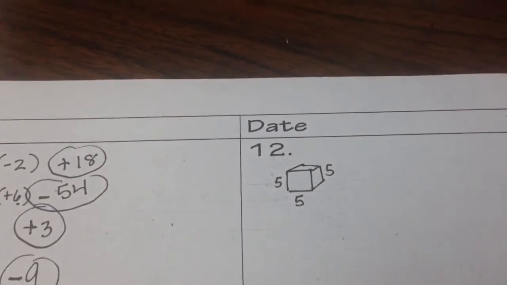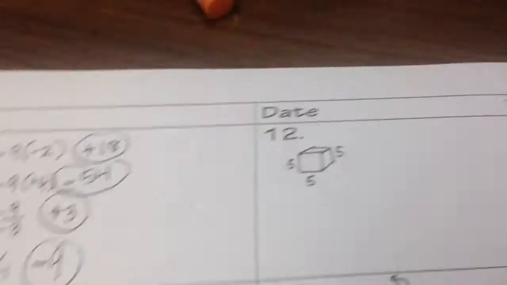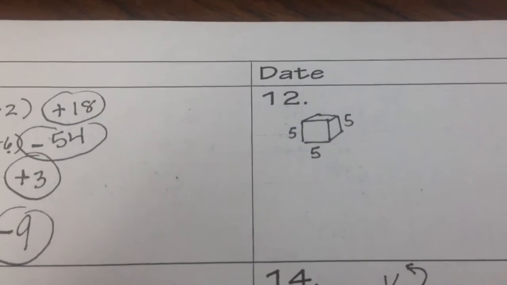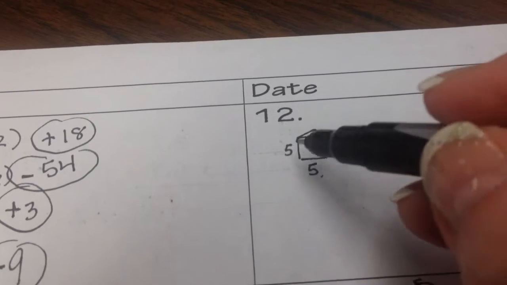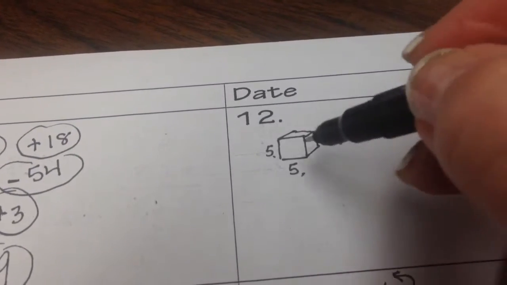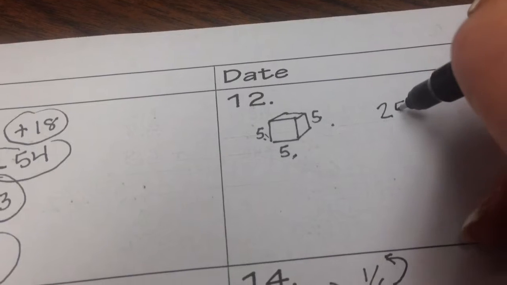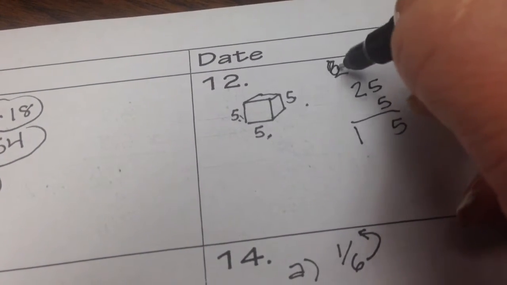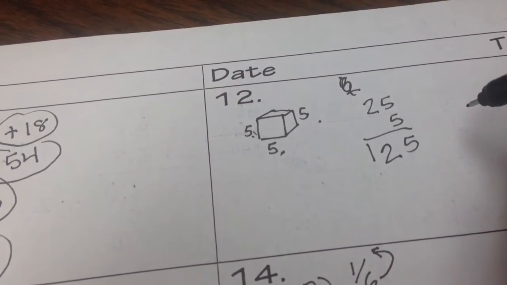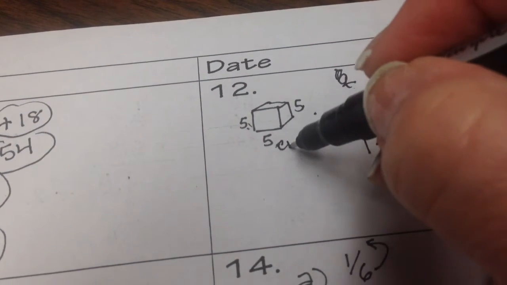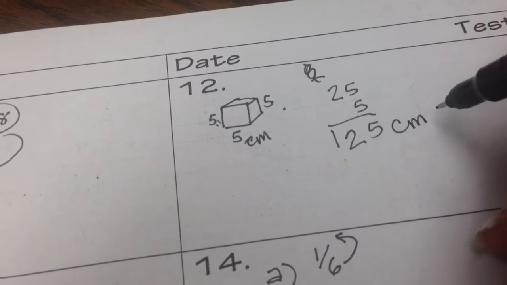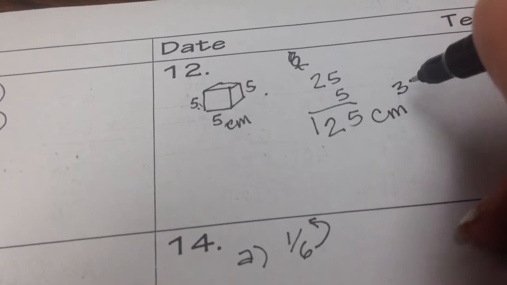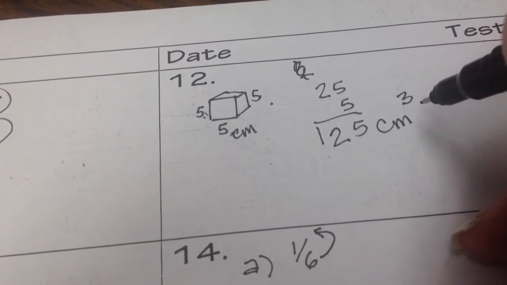Okay, so this one says, find the volume. Oops, sorry about it. Find the volume if each edge of the cube is 5 centimeters. What's the volume? Well, each edge is 5. 5 times 5 times 5. So 5 times 5 is 25. Times 5, we get, oh, that was a weird one, 125. These were centimeters. So it's going to be centimeters what? Not squared, because I'm doing volume. That's right, cubed. 125 centimeters cubed.